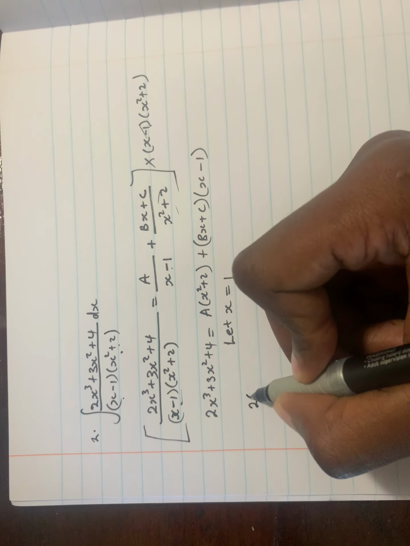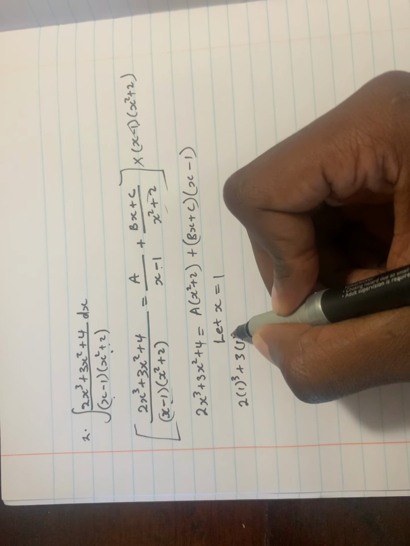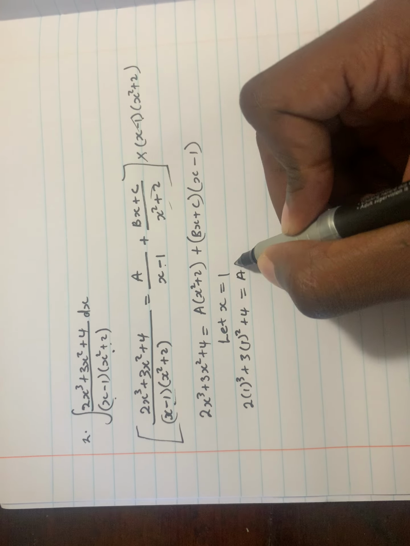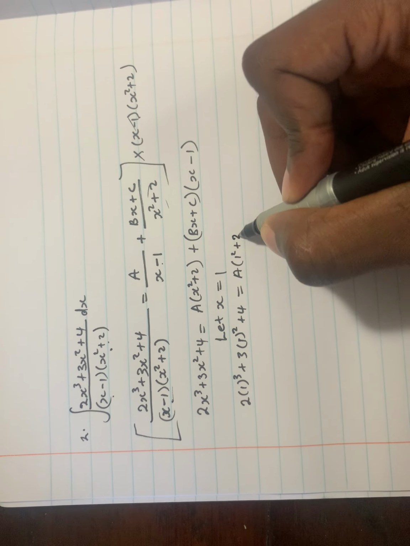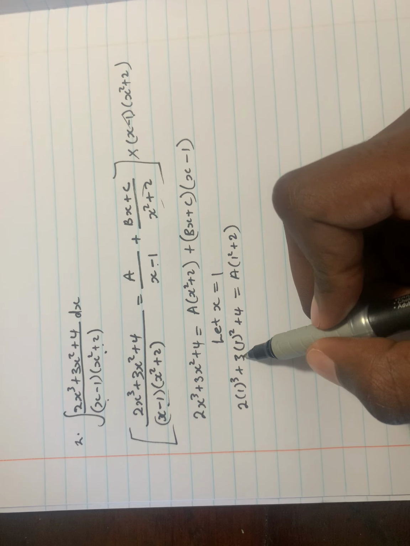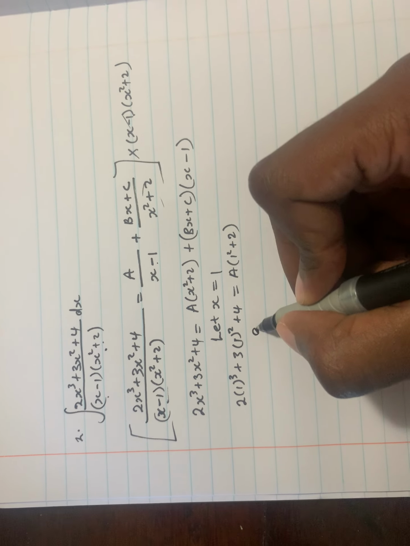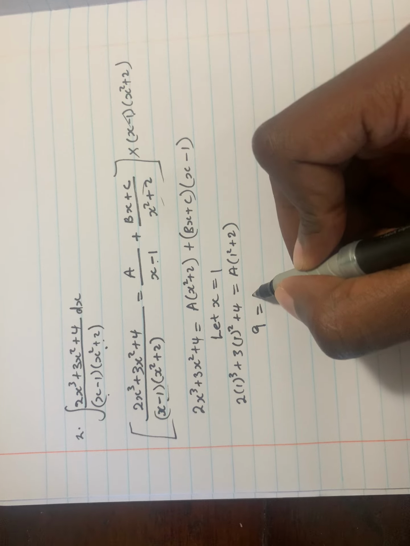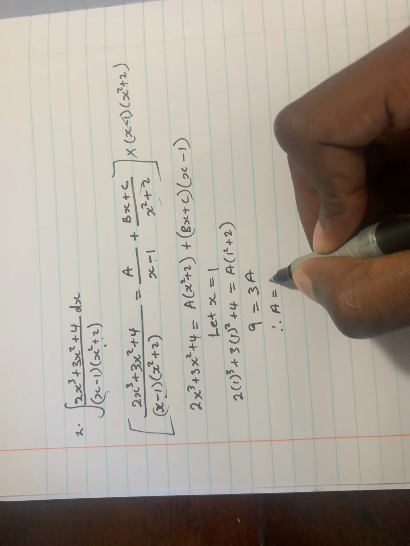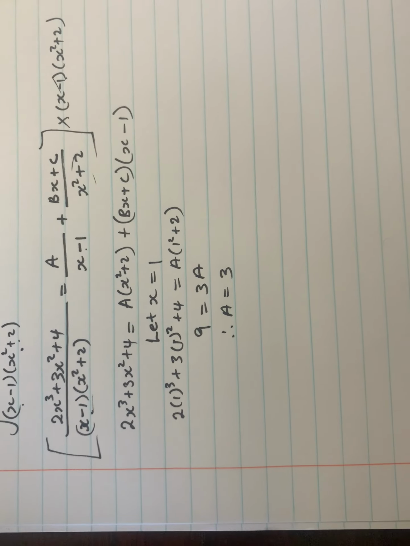We have 2 into 1 cubed plus 3 into 1 squared plus 4 equal to A into 1 squared plus 2, and this bracket will become 0. Therefore we have 2 plus 3, which is 5, plus 4, which is 9, equal to 3A, and therefore our A will become 3, since 9 divided by 3 is 3.